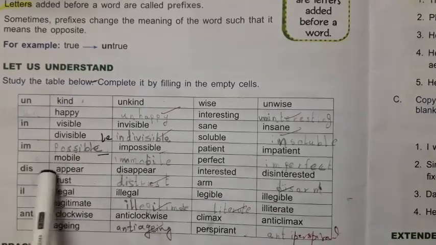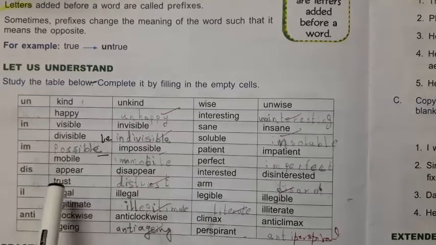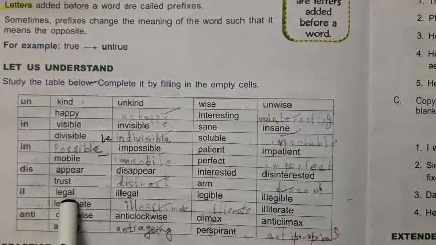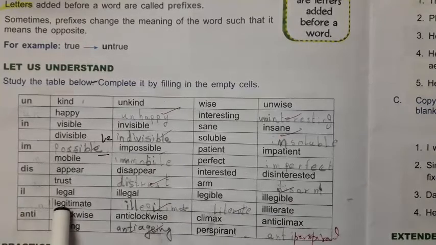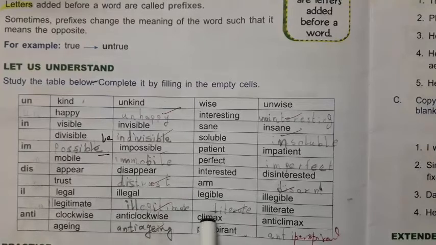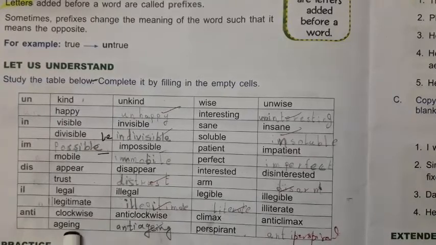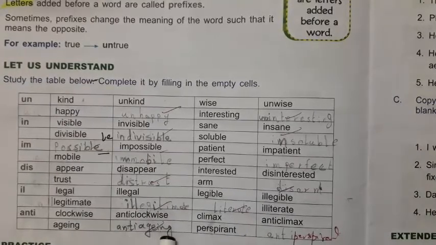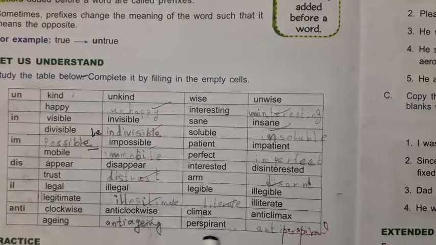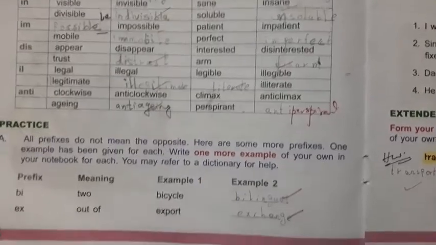And patient, impatient. Like mobile, immobile. Perfect, imperfect. Trust, distrust. Arm, disarm. Again we have the word legitimate. When we insert ill, it becomes illegitimate. Literate, illiterate. Again we have aging. It will convert into anti-aging. Anti is a prefix. Antiperspirant. So by inserting anti, we have changed the meaning of the word. It is practice A.